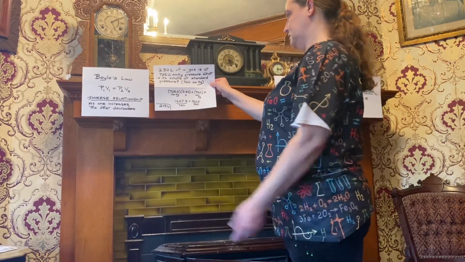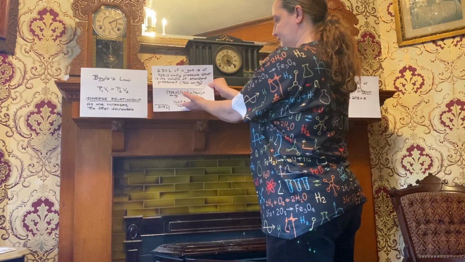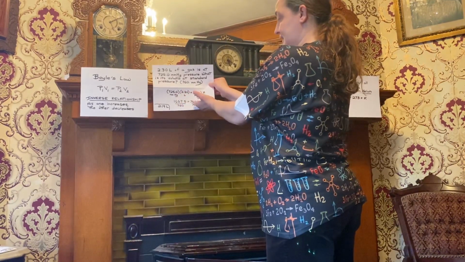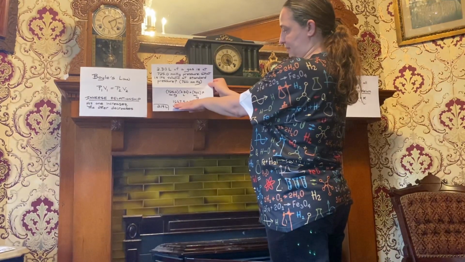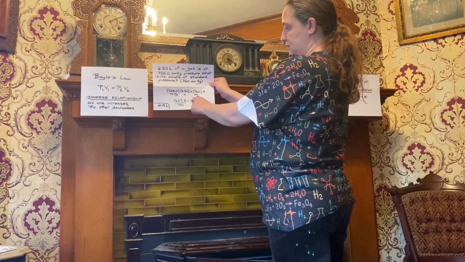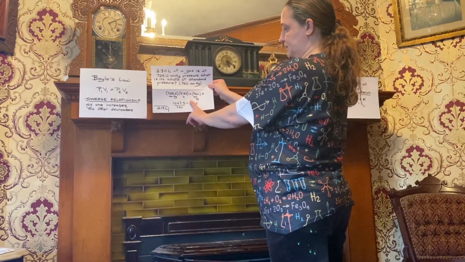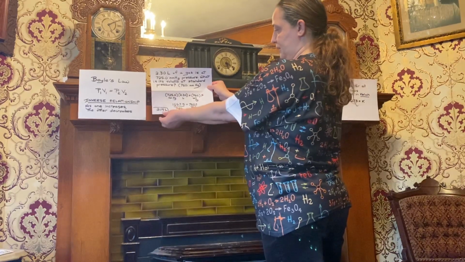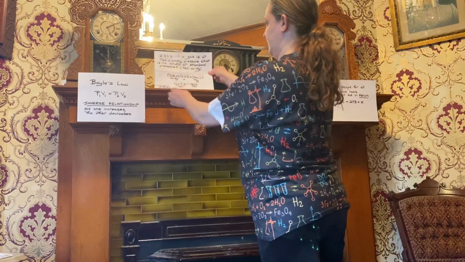There's our equation. We end up with 1,667.5 equals 760 times X. I don't want anyone to make the mistake of dividing backwards. X right now is being multiplied by 760. So we have to divide both sides by 760 to get X by itself. And that gives us a volume of 2.19 liters, our new volume.